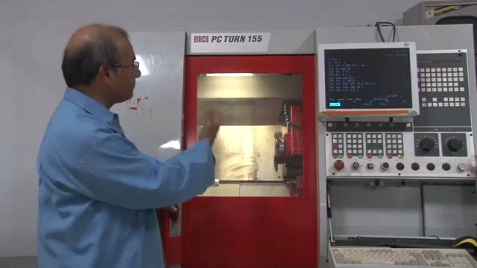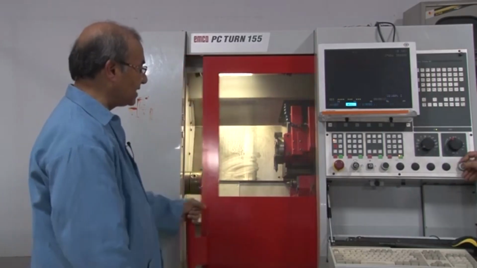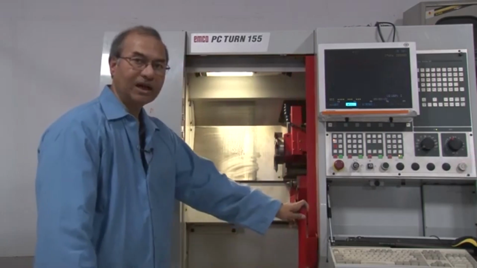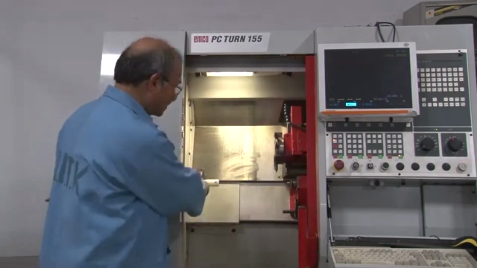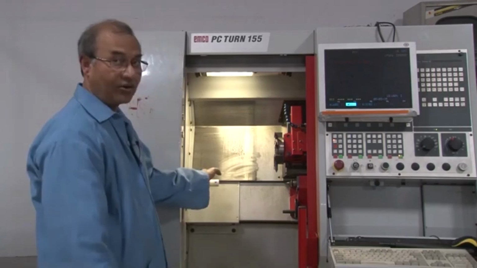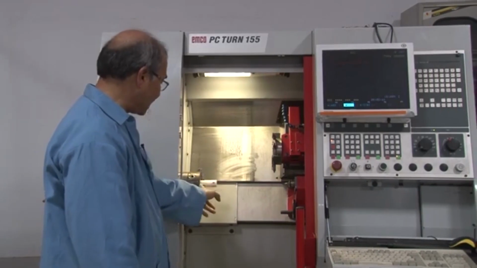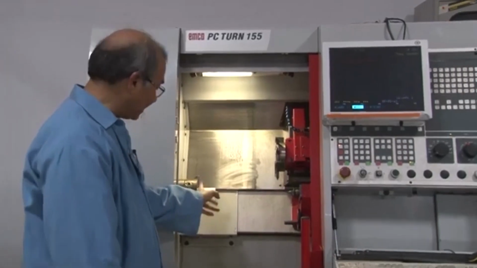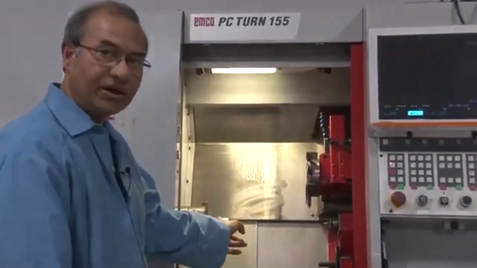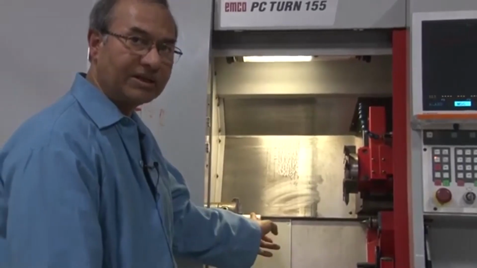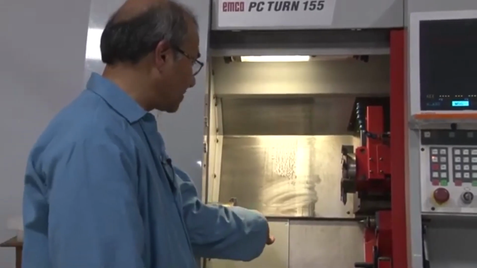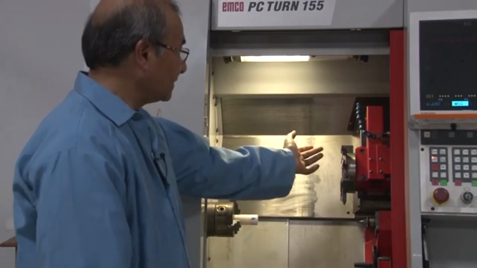So here is that CNC turning lathe, as you can see. So here is a spindle, like in a normal conventional machine, the spindle as it is there, it has a 3-jaw chuck, and the 3-jaw chuck holds the cylindrical workpiece. In this case, we have taken this workpiece.